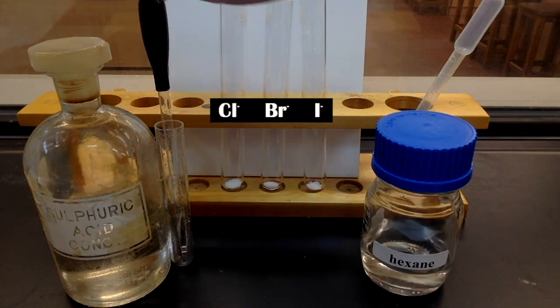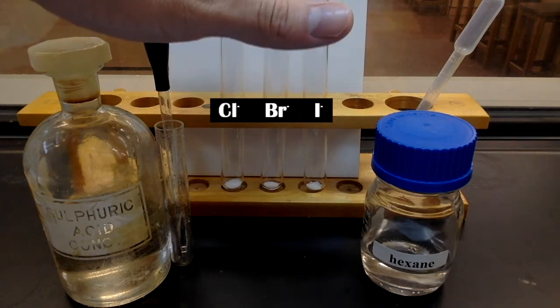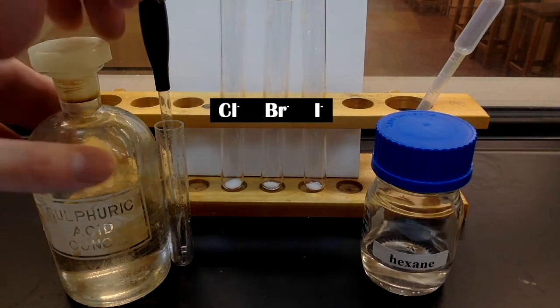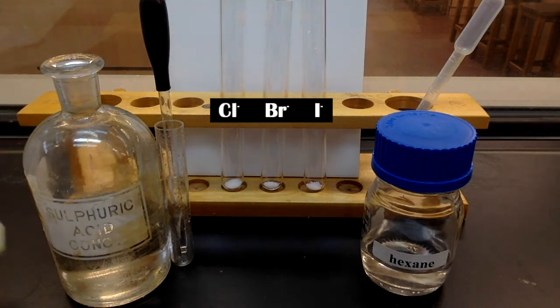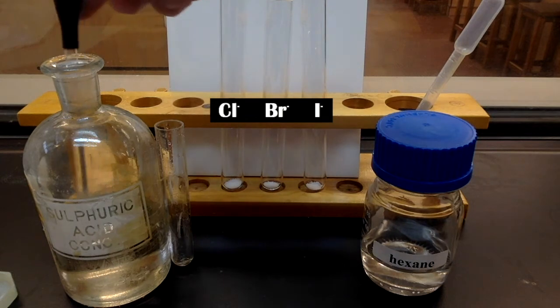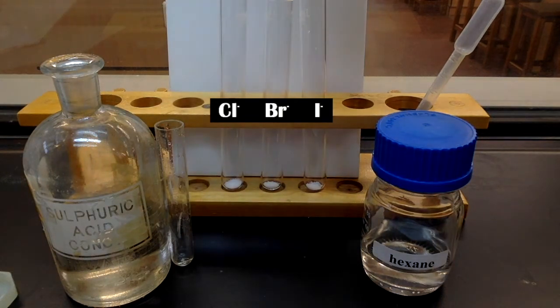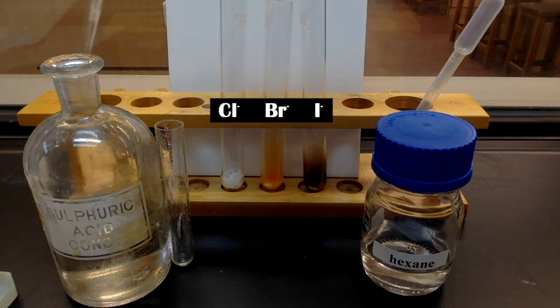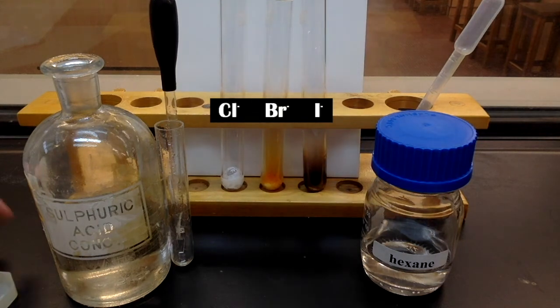Solid samples containing chloride, bromide, and iodide are prepared. A few drops of concentrated sulfuric acid were added into the samples. Orange vapor of bromine and purple vapor of iodine are observed.